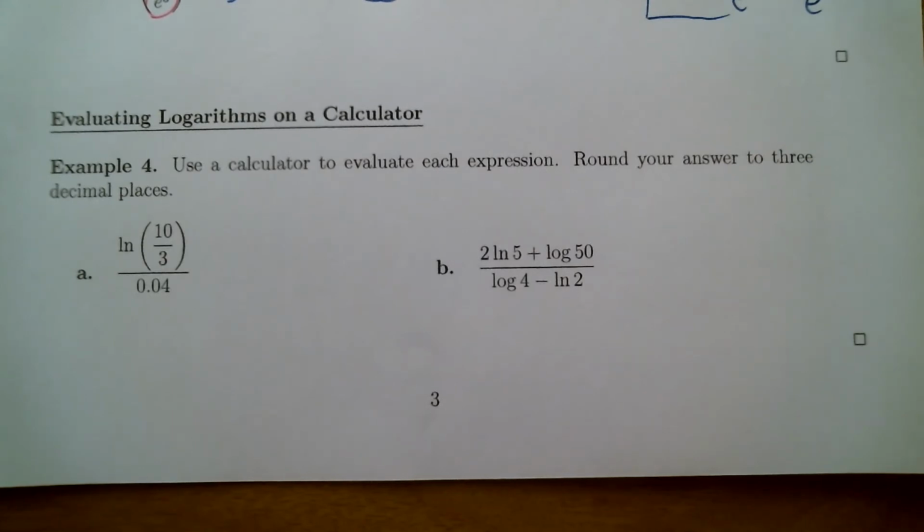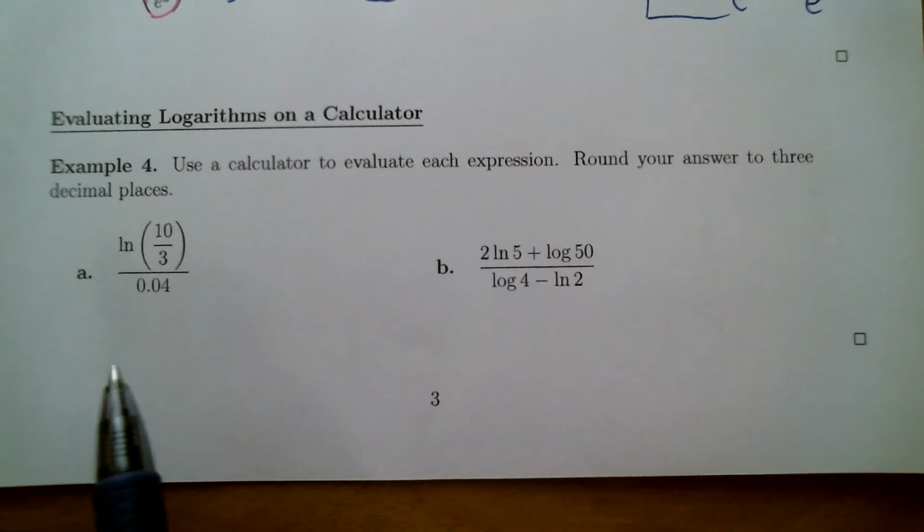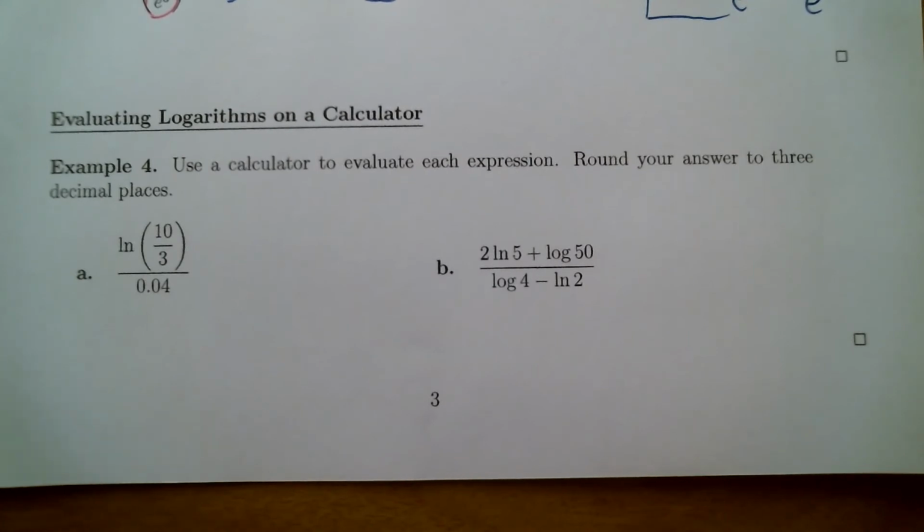If you go to pre-cal or calculus, you're going to see exponentials and logarithms a lot. You might have to do word problems with them, and to solve a word problem, you might have to punch in a number like this to get your answer. So I just want to make sure you can use your calculator appropriately to get a correct answer using these logarithms.